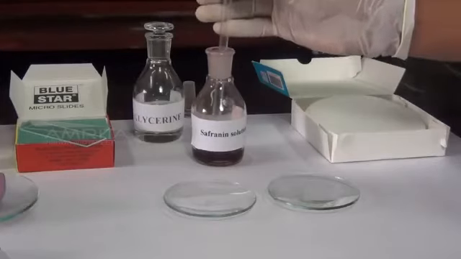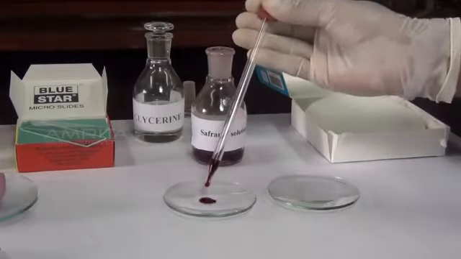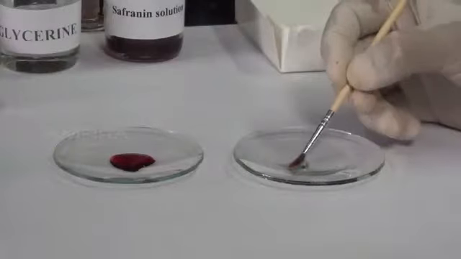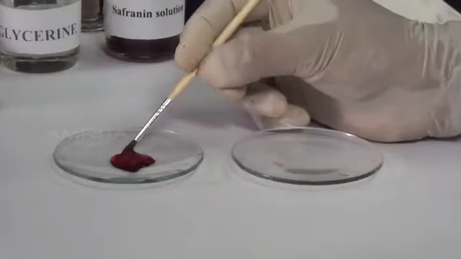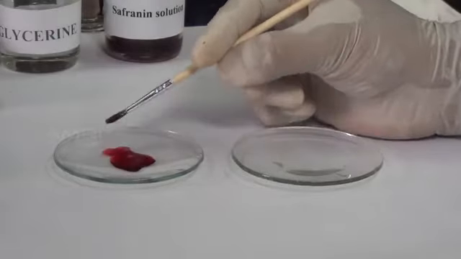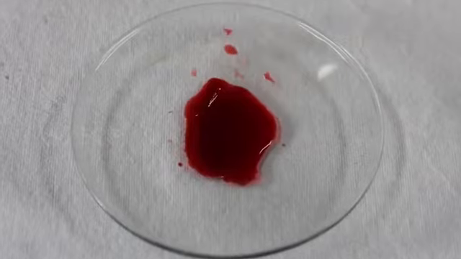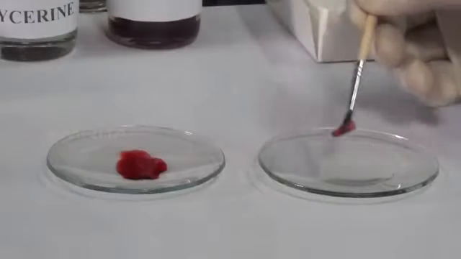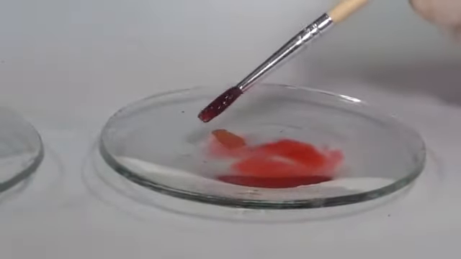Take some saffron in solution using a dropper. Put a few drops of saffron in solution into another watch glass. Using a brush, transfer the peel into the watch glass containing saffron in solution. Keep the epidermis for 30 seconds in saffron in solution so the peel can become stained. Take the peel from the saffron in solution using the brush and put it in the watch glass containing distilled water.